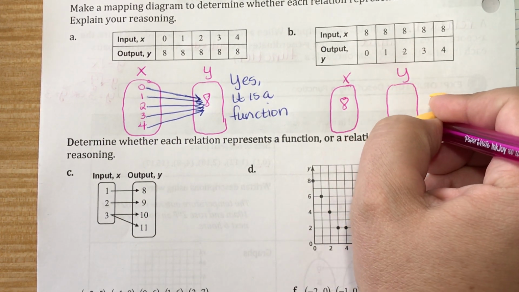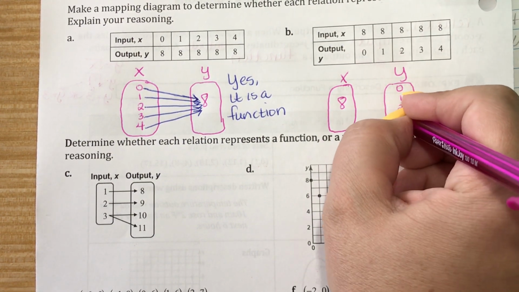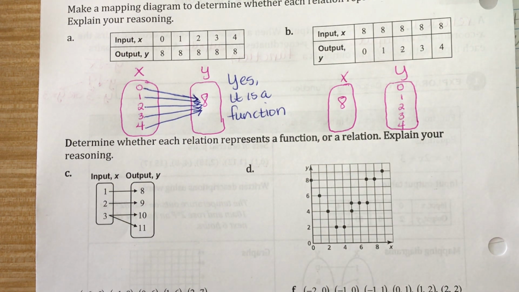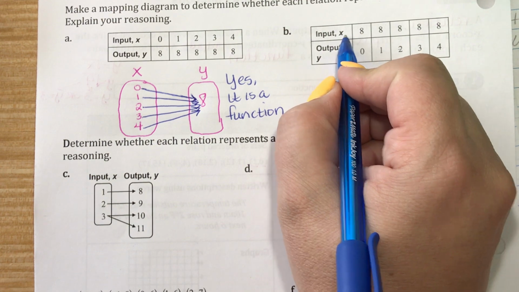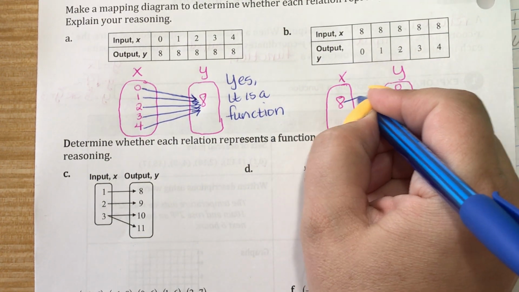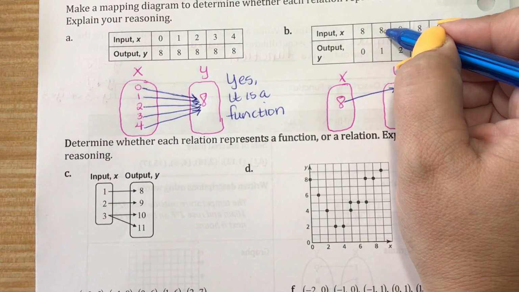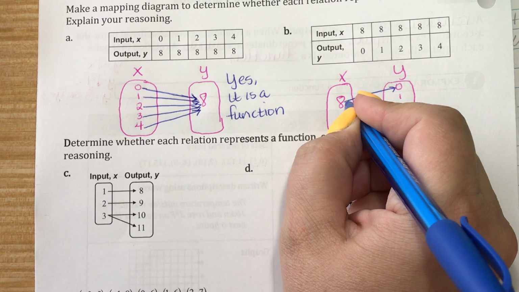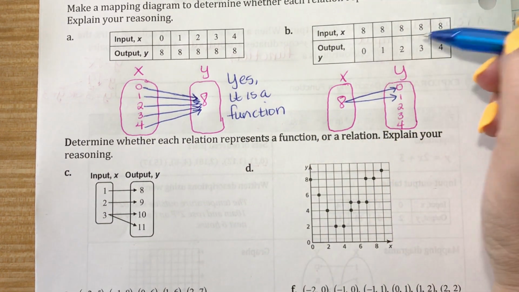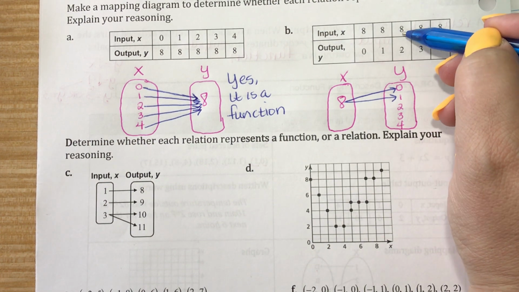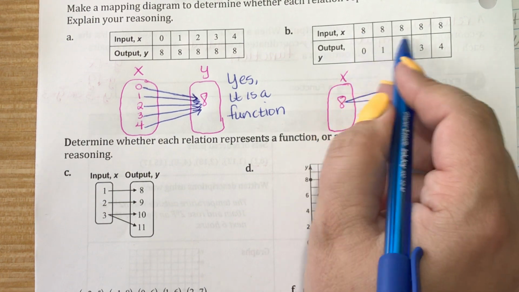So very similar example, but you can see here the contrast, the differences. So I've got an output of 0, 1, 2, 3, and 4. Okay, and when I map, basically this is telling me, hey, we plugged in a value of 8 for x, and we got a y output of 0. So we map that. And then they're saying, oh, by the way, we plugged in an 8 again, and we got an output of 1. Oh, goodness. Okay, so the same input is giving me 2 outputs. And then we do the next one. When we plugged in an 8, we got a 2 out.